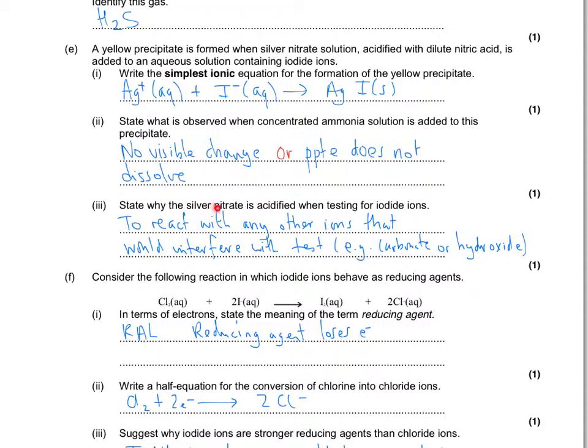Why is silver nitrate acidified when testing for iodide ions? Well, nitric acid is the acid that it's acidified with. It reacts with carbonates and hydroxides. It reacts with them so they do not interfere with the test, because carbonate and hydroxide form brown precipitate with silver ions.